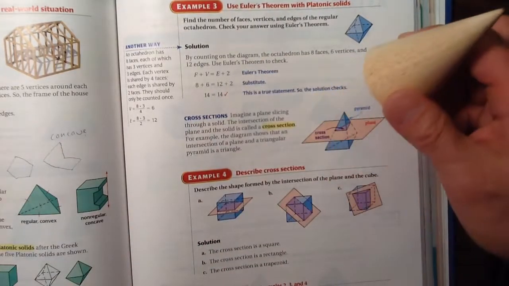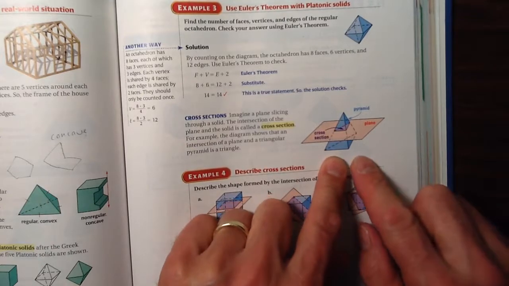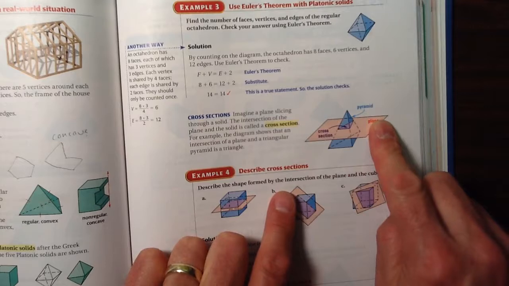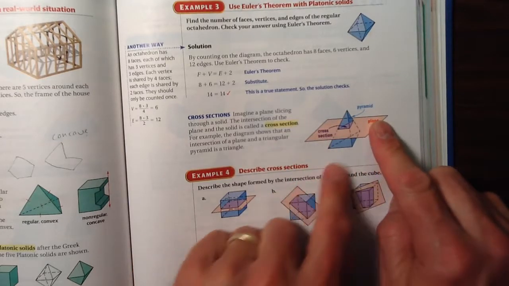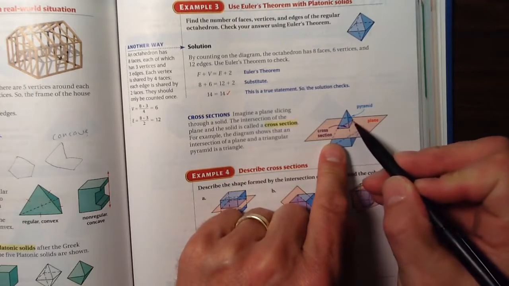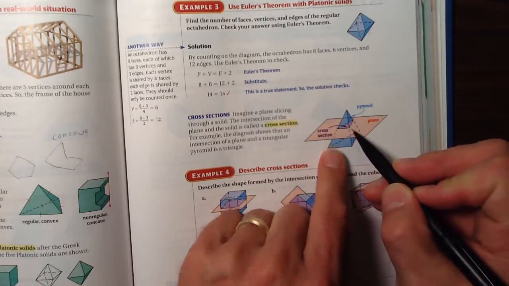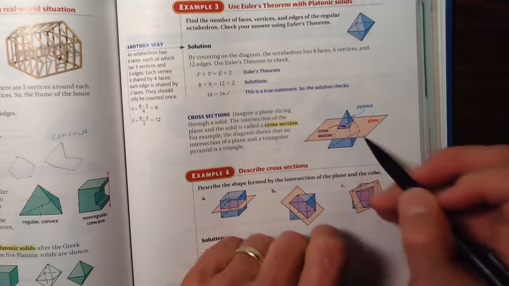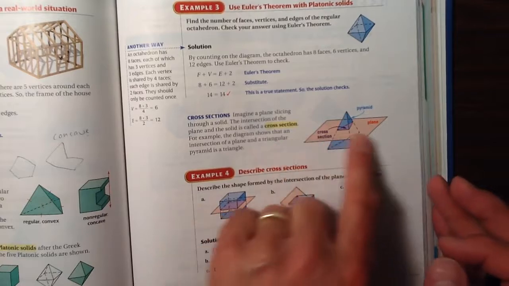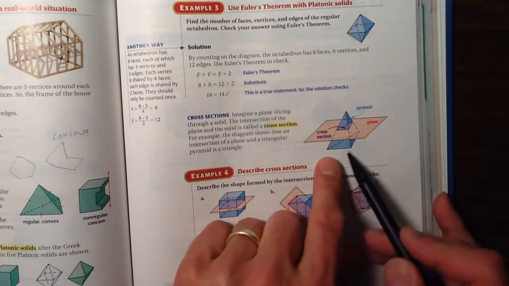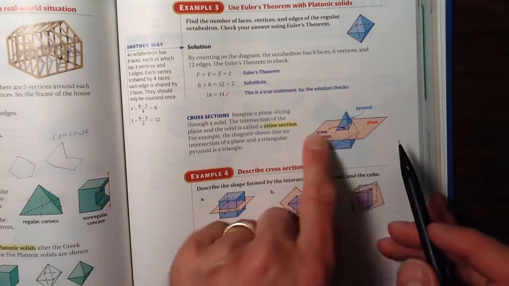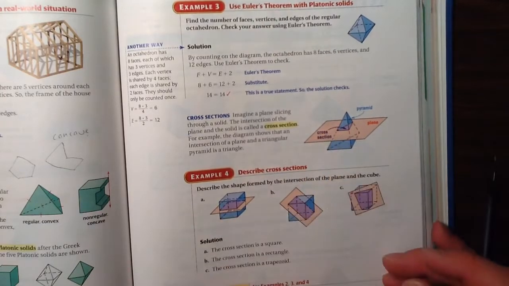So for example, here you can see that we have a pyramid, and then this plane, you can think of that as a saw cutting off the top of this pyramid, and this cross section, you can see in this case the cross section is a triangle, and it appears as if this saw that we're bringing in, this plane, is parallel to the base. So the base was a triangle, and in this case the cross section is also a triangle.